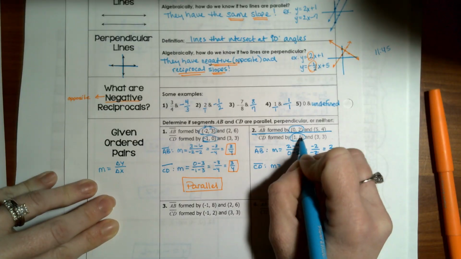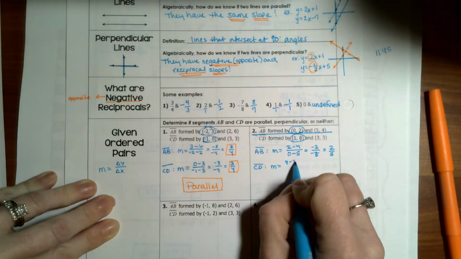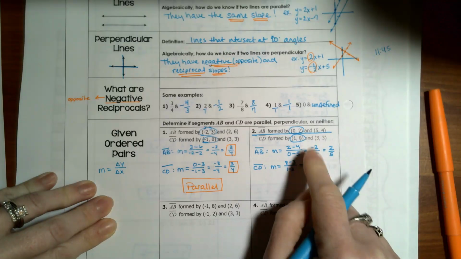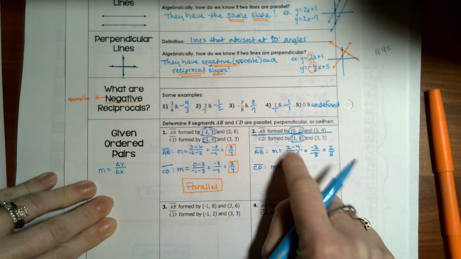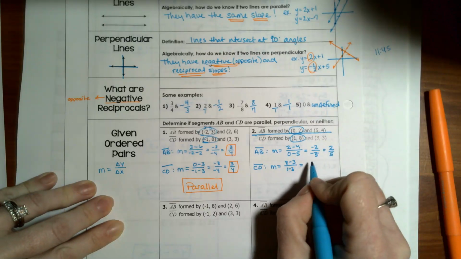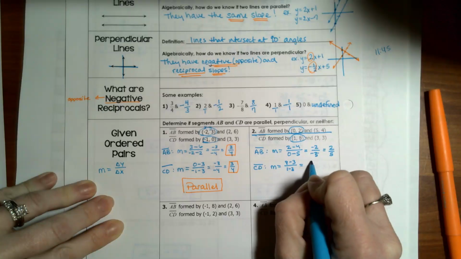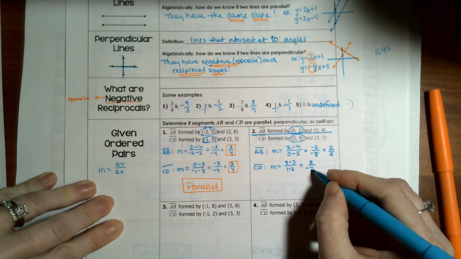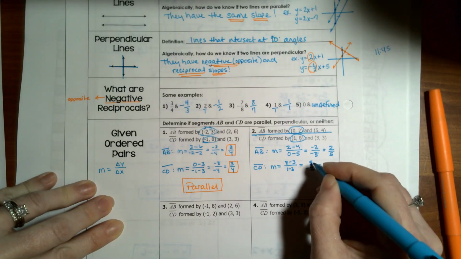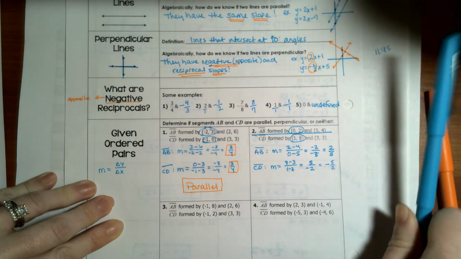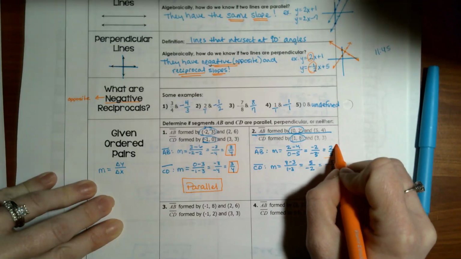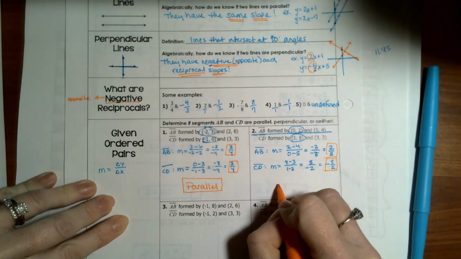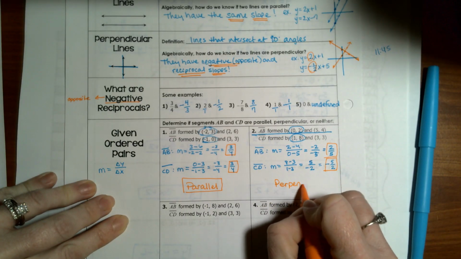Then for this one, we have 8 minus 3 and 1 minus 3. By the way, if you need to color code these to keep them separate, because I know there's a lot going on up here, go ahead and do whatever you need to do to organize these. So we have 8 minus 3 is 5, and 1 minus 3 is negative 2. We have a positive divided by a negative, which is going to give me a negative, and this is 5 over 2. So in this case, I have a positive 2 over 5, and then a negative reciprocal, which is 5 over 2. So these lines are perpendicular.